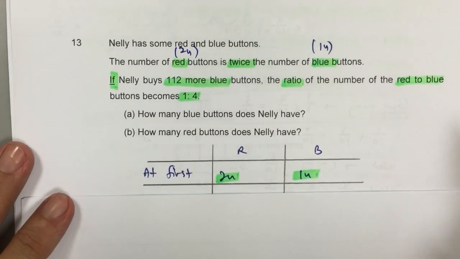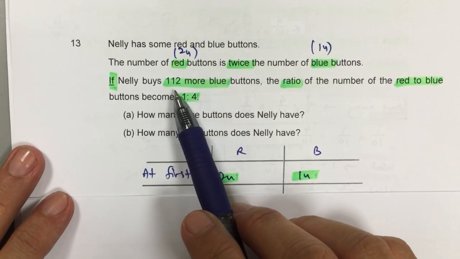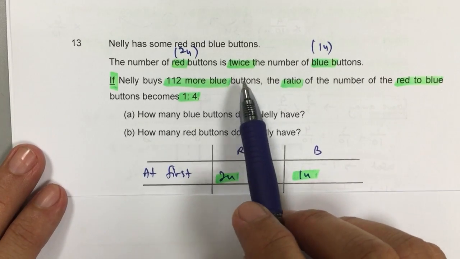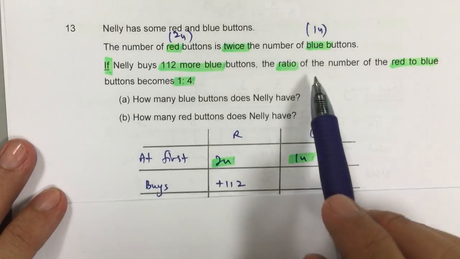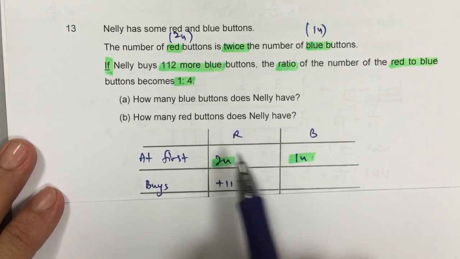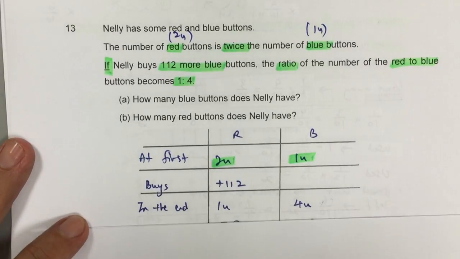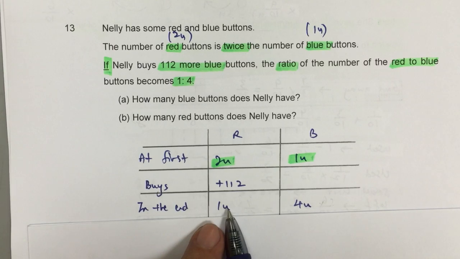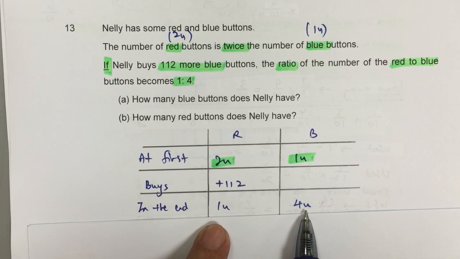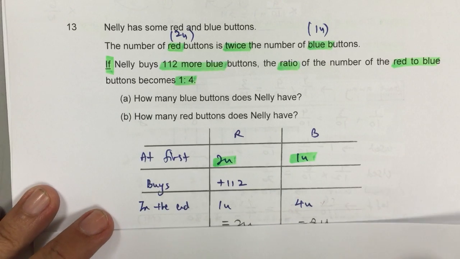If Nelly buys 112 more blue buttons, then what happened? The ratio of the number of red to blue buttons becomes 1:4. So in the end I have 1:4. Okay.